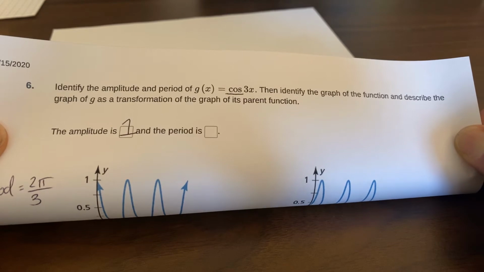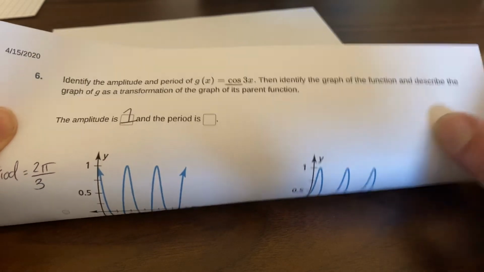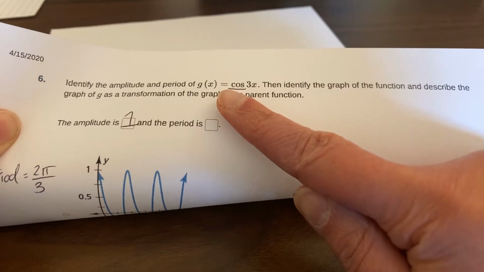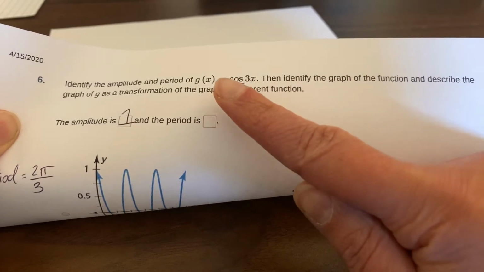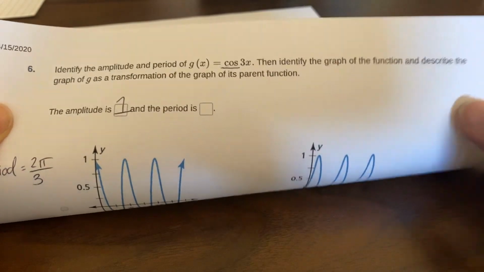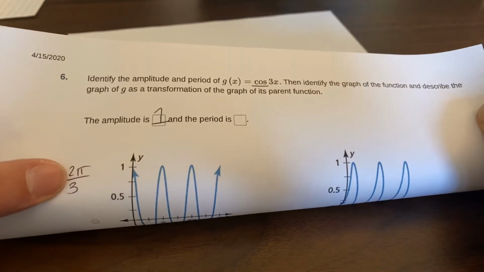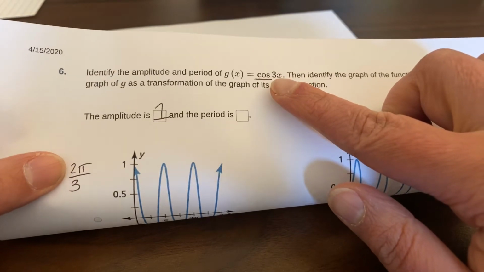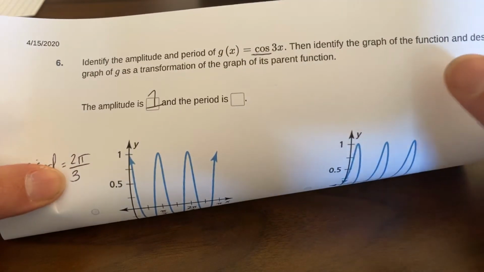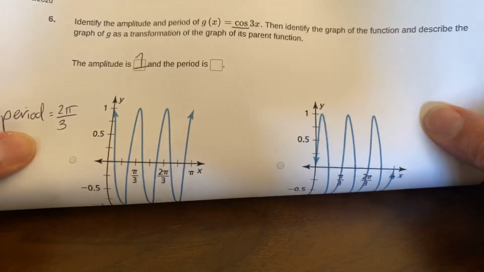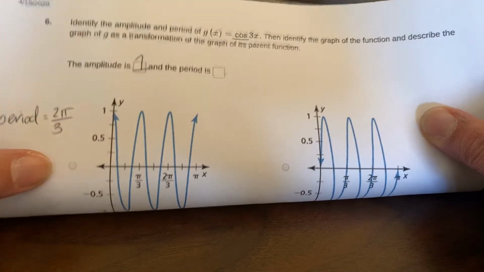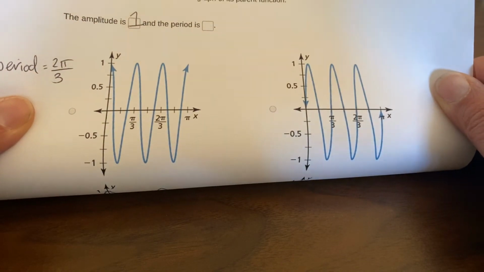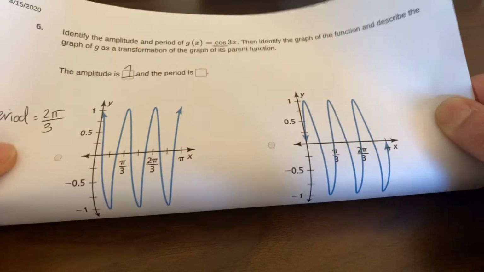So the amplitude is 1 because there is no number in front of the cosine, right? And so there's an invisible 1. That tells us our amplitude is 1. To find the period of the function, we take 2 pi and divide by the number right in front of the x. So we take 2 pi and we divide it by 3. And so the period of the function is 2 pi over 3. So we're looking for one complete cycle between 0 and 2 pi over 3.